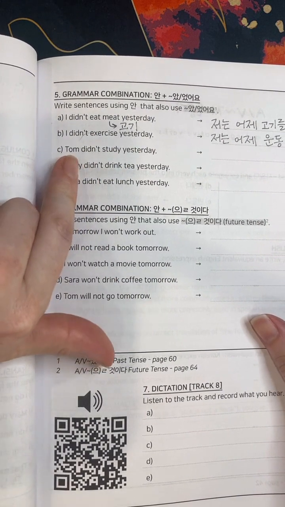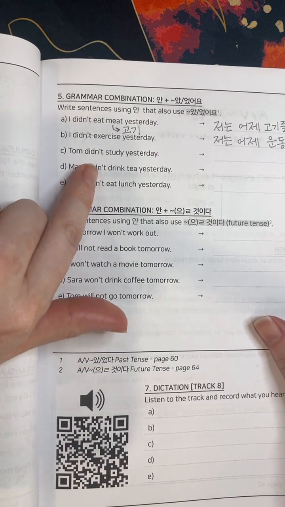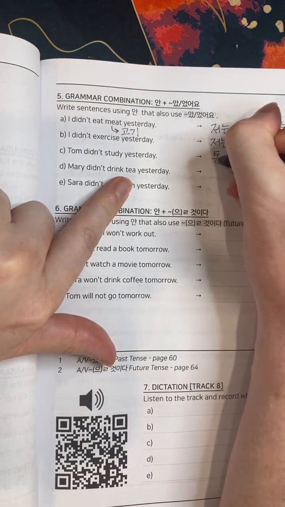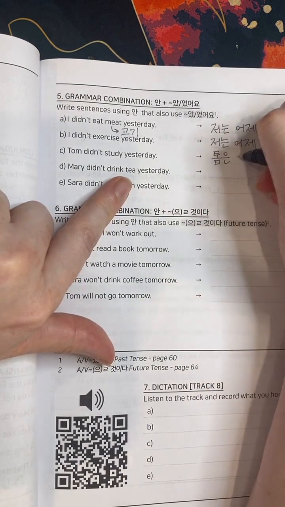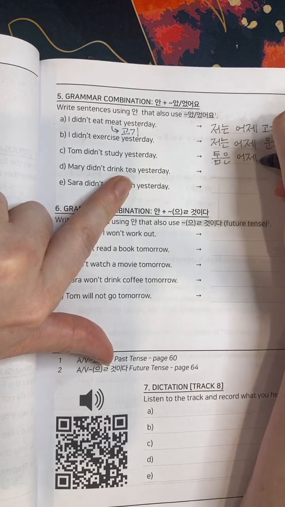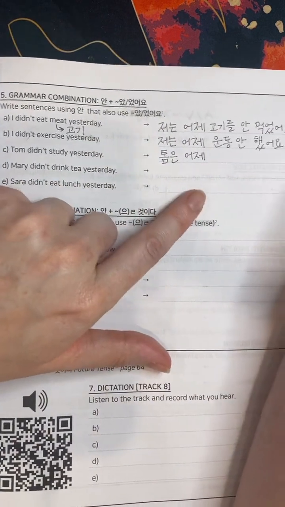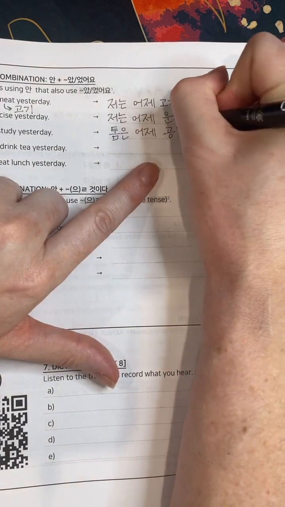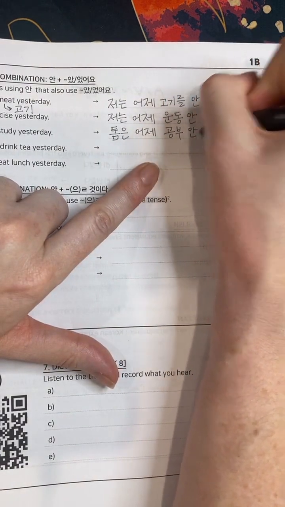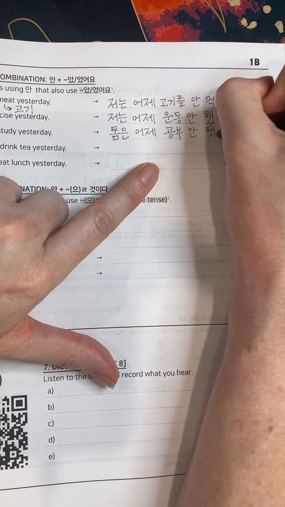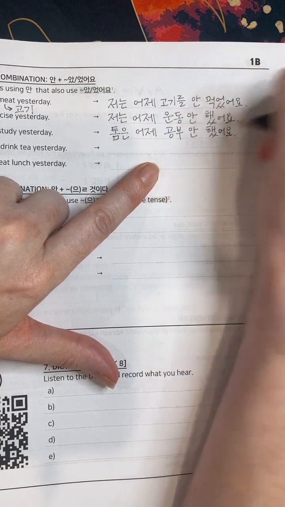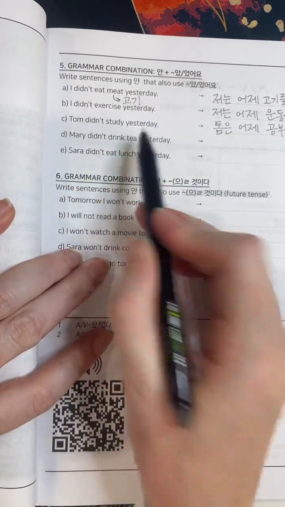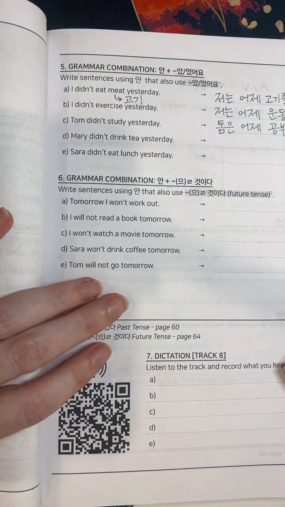Okay. C. Tom didn't study yesterday. Now we have Tom. Tom은 어제. Again, to study is a separable hada verb. So 공부 안 했어요. Tom은 어제 공부 안 했어요. Tom didn't study yesterday.